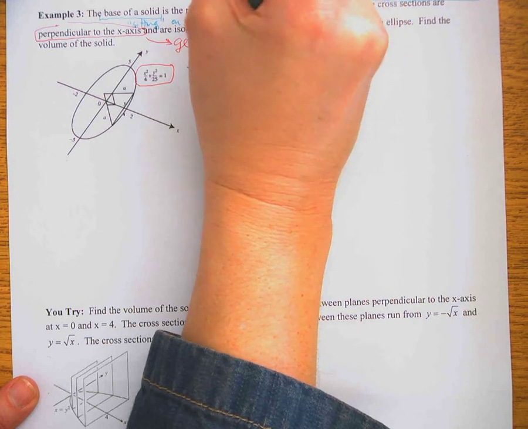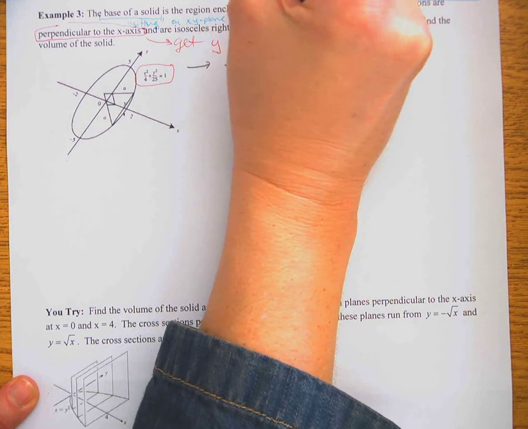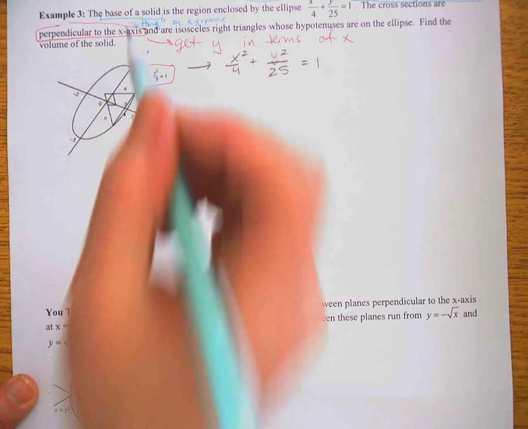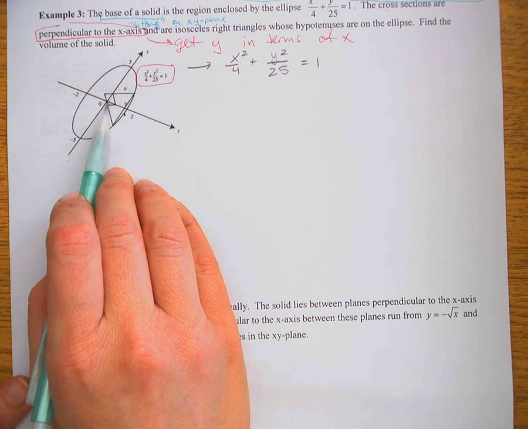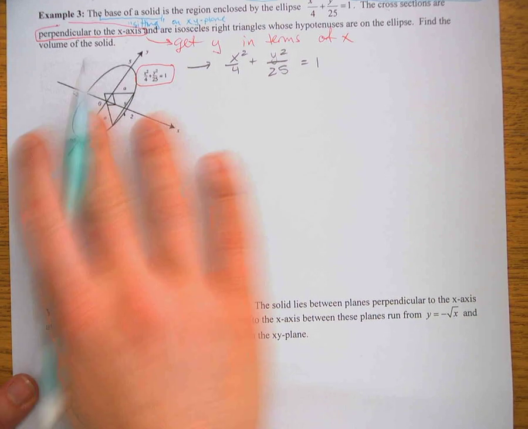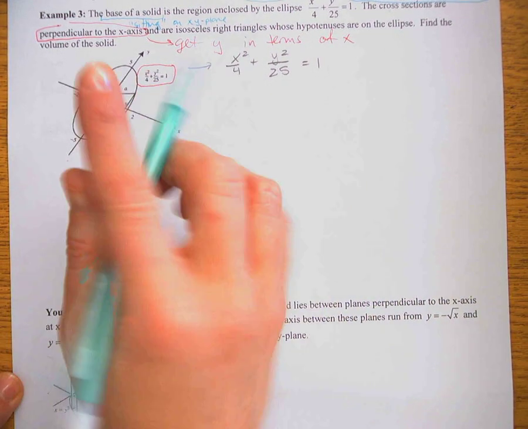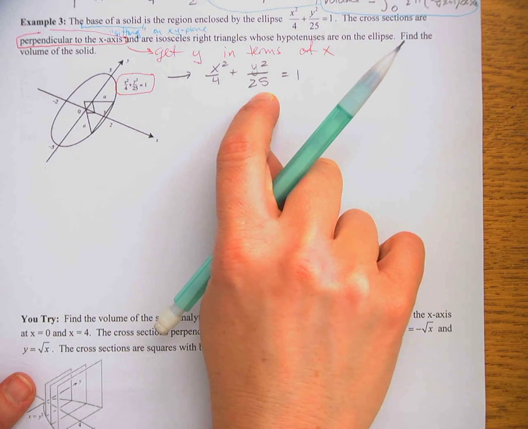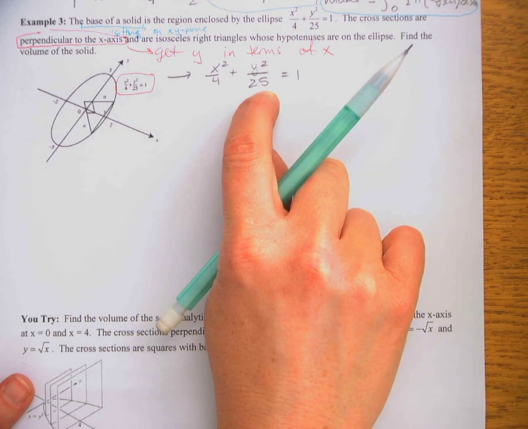So I've got x squared over 4 plus y squared over 25 equals 1. That's the equation of this ellipse. As you can see, it has a center at 0, 0, and then because the 4 is under x, it goes left 2 and right 2. And the 25 is under y, so it goes up 5, down 5. Little review of conic sections. But let's solve for y and get it in terms of x.